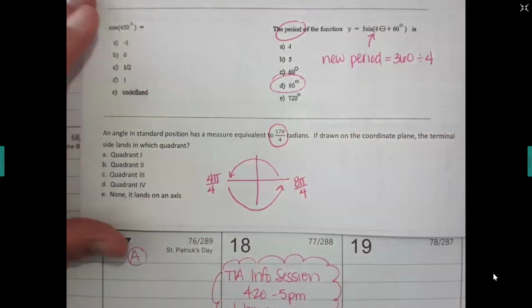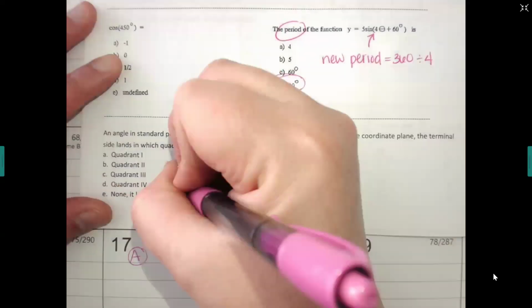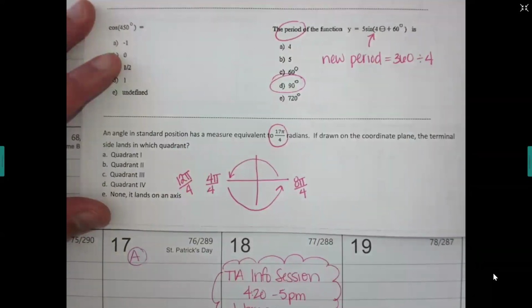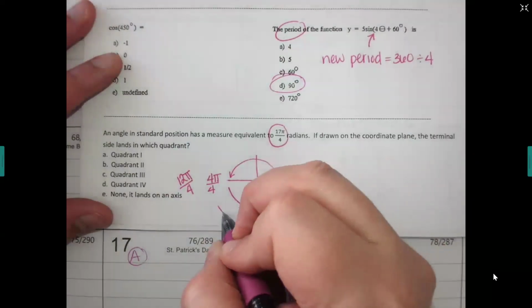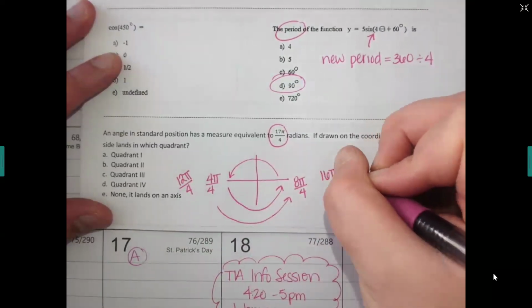Okay, now remember, I'm trying to get to 17. So I went 4 across the top, 4 across the bottom. Now we're going to have to go 4 across the top again. If I do 8 plus 4 more, what's this? 12. Okay, 12. And then if I go 4 more across the bottom, what am I going to be at? 16 pi fourths.